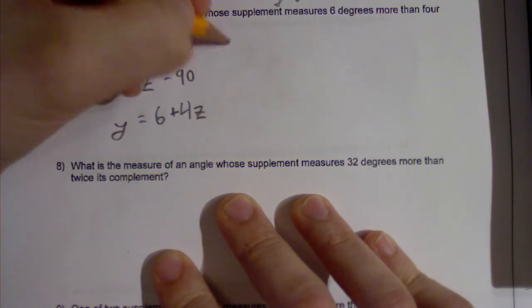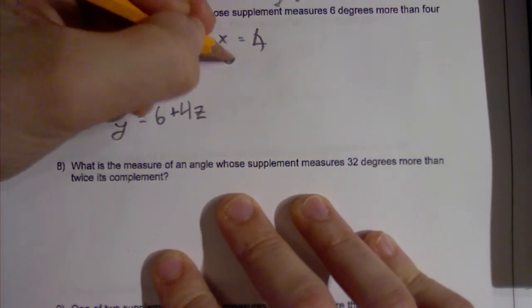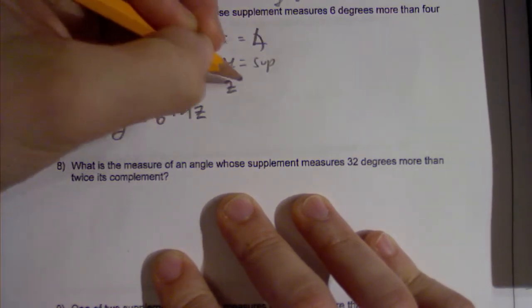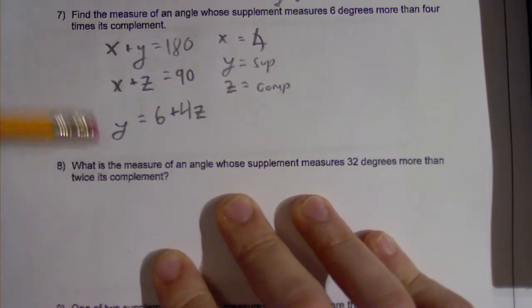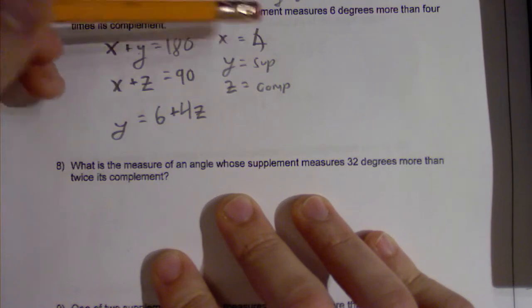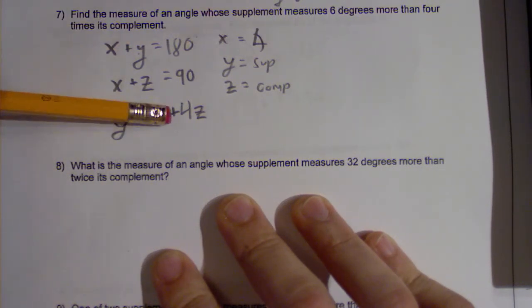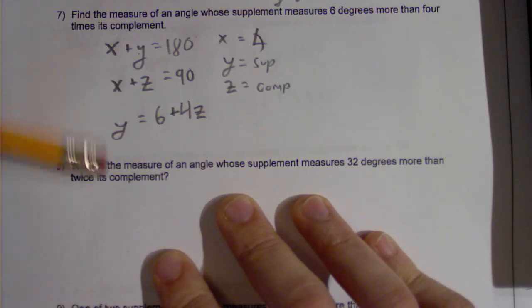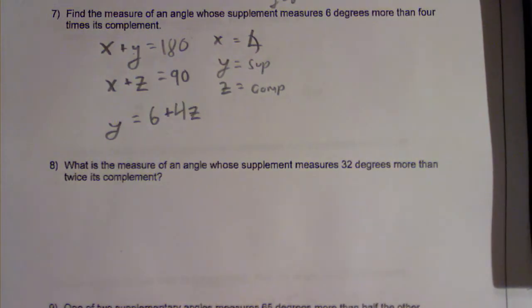Maybe I should write these out. X equals the angle, y equals supplement, z equals complement. So my supplement is 6 degrees more than 4 times the complement. I have 3 equations, 3 variables. I can start solving for this. So let's do this. Let me get a blank sheet.